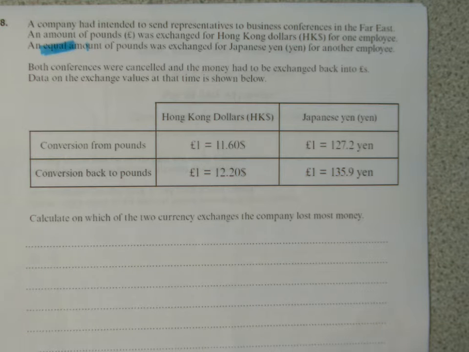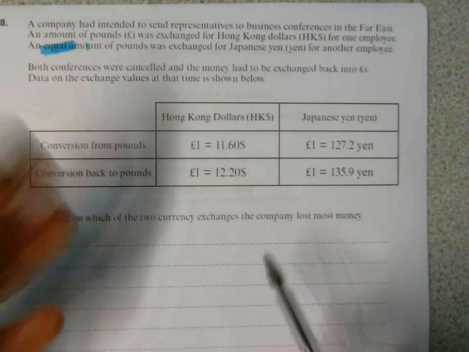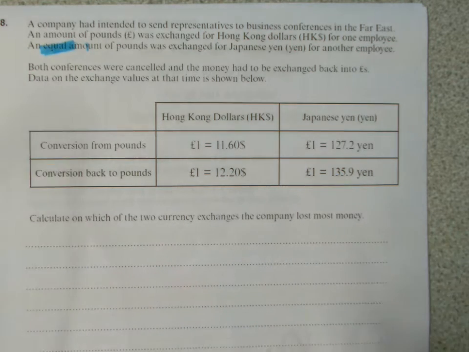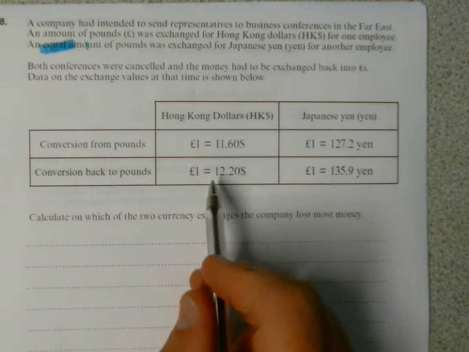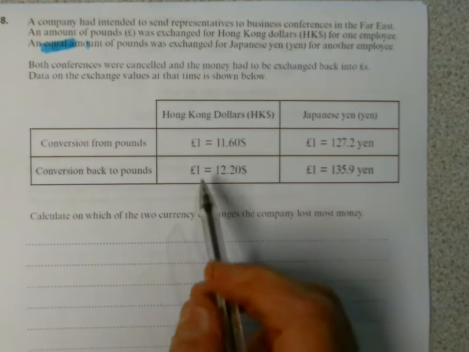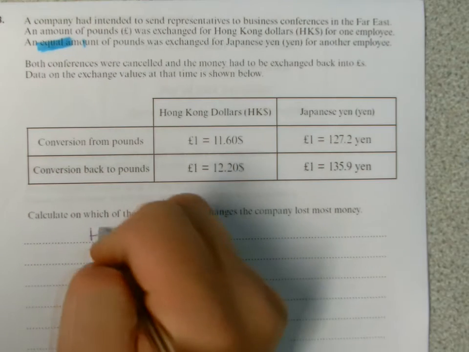So the money now, of course, has to come back into pounds, exchanged back. And then you've got here the exchange rates for Hong Kong dollars and Japanese yen. So which of the two currencies did they lose most money on? They're going to lose money, right? Because when you exchange to a foreign currency and exchange it back, you're losing money because the exchange rates change generally, and often you might lose money. It might not work in your best interest, because the exchange rates could change so that you end up losing. Now, in this case here, let's start off with the Hong Kong dollar, right?